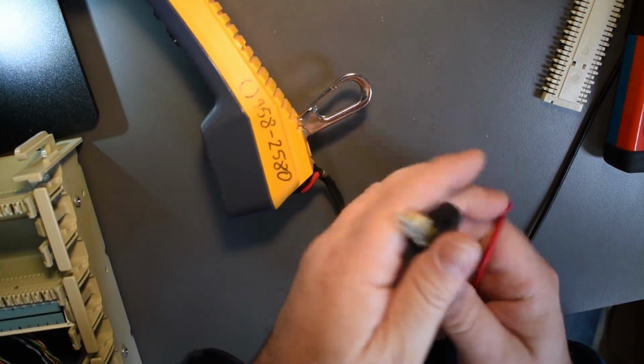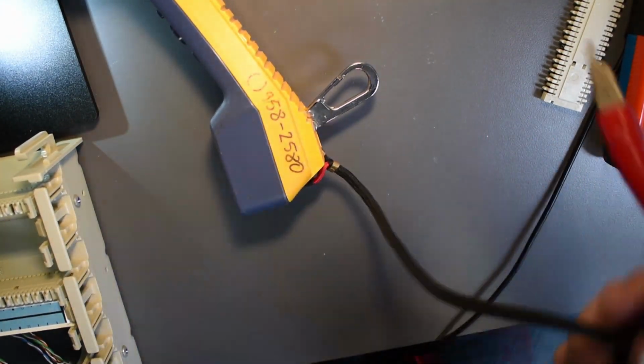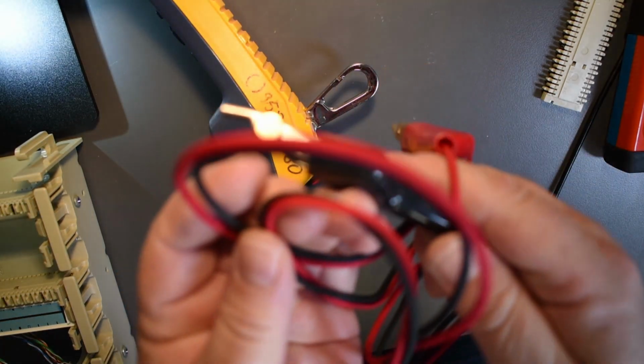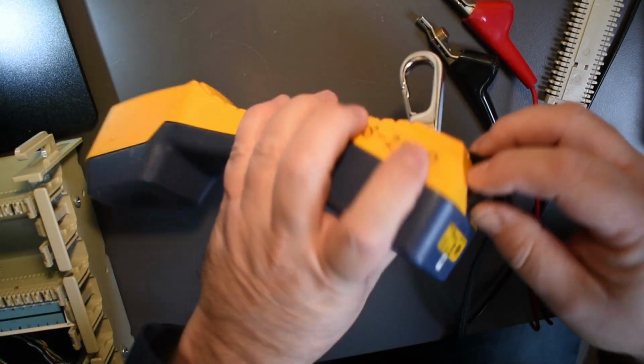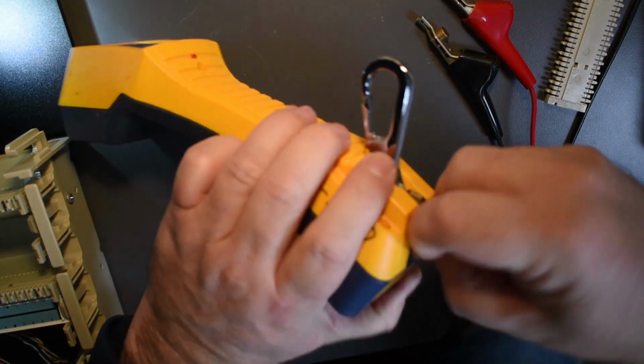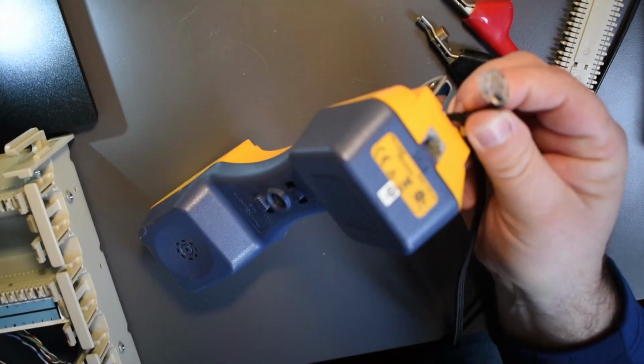Or this butt set also has an RJ12 connector right here. These clips are connected through a wire into the butt set through the RJ12 connector, but you can unclip that and take it out.